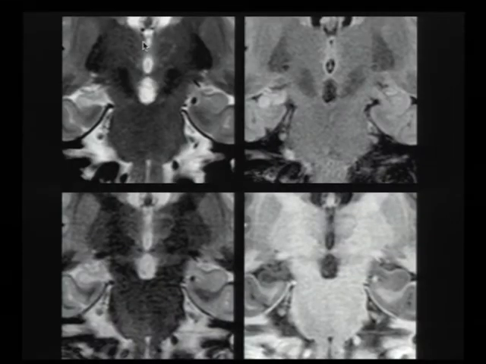There is a MTS on the right side. There is increasing intensity on T2 weighted images, FLAIR sequence. These are the inversion recovery sequences. Look at the thickness of the collateral white matter. This is the collateral white matter on the normal side. On this side, the collateral white matter thickness is less.